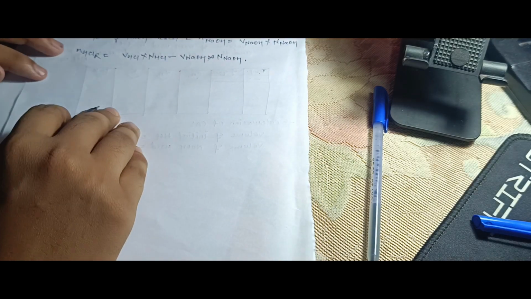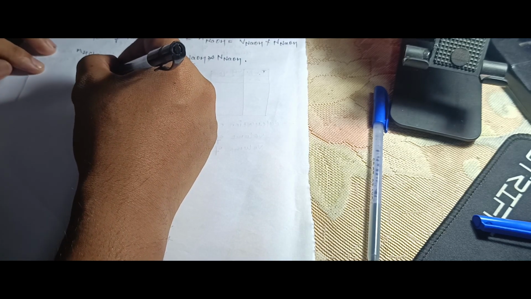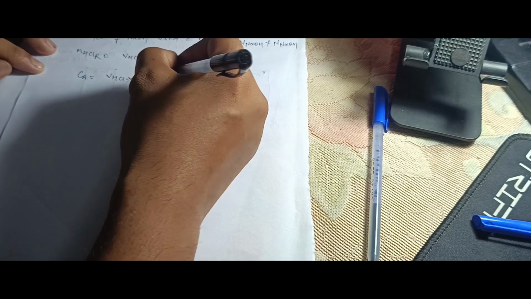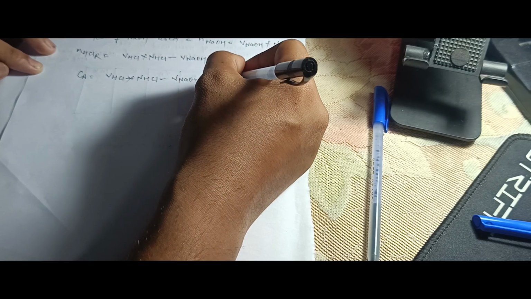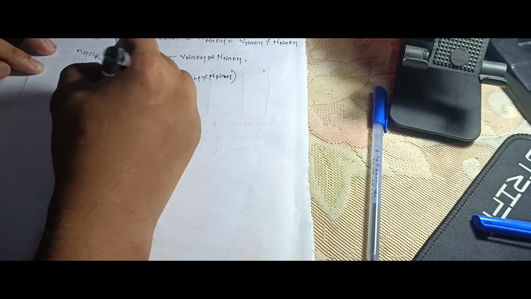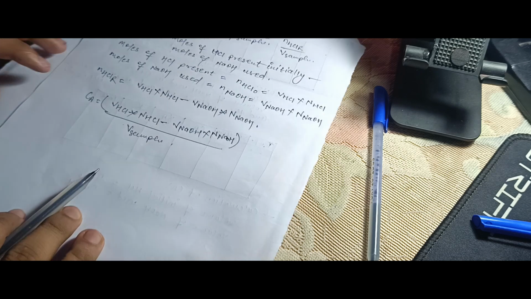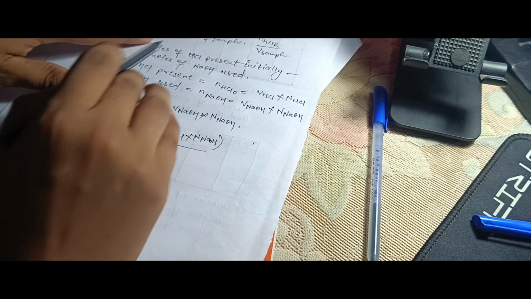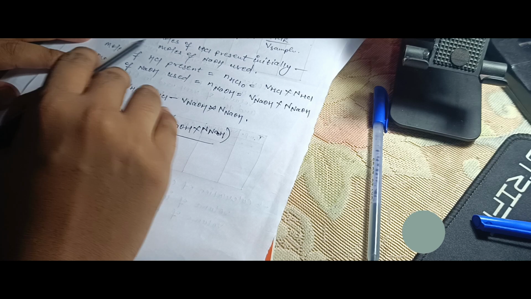Now substituting this into the equation of concentration, we will get Ca equal to volume of HCl into concentration of HCl minus volume of NaOH into concentration of NaOH, and the whole divided by volume of sample. So for concentration of A, we will require moles of HCl reacted and volume of sample.